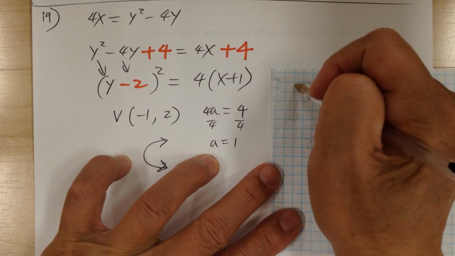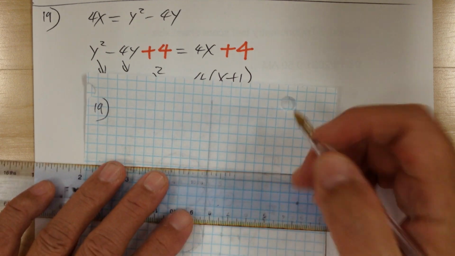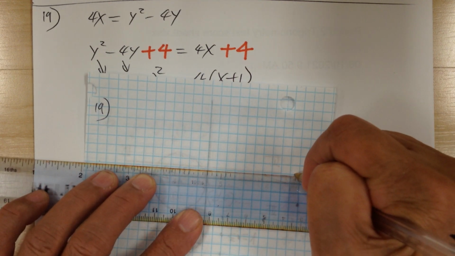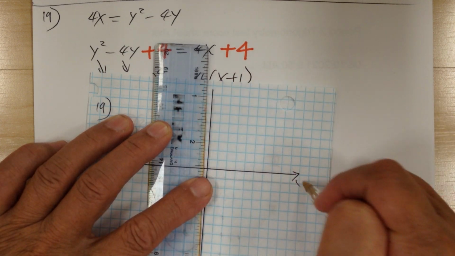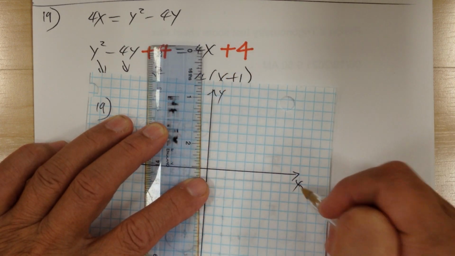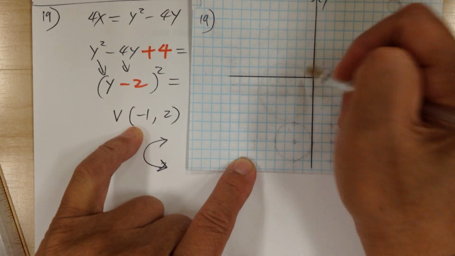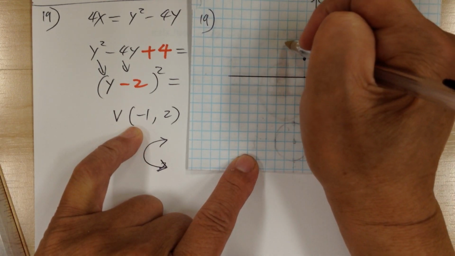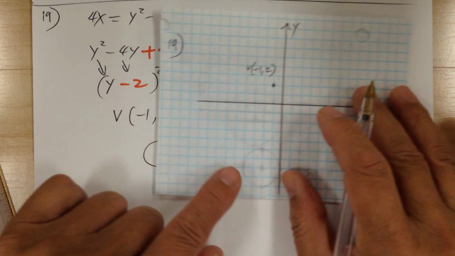Okay, so for number 19, first I need to get the vertex at -1, 2. Okay, and the a equal to 1.